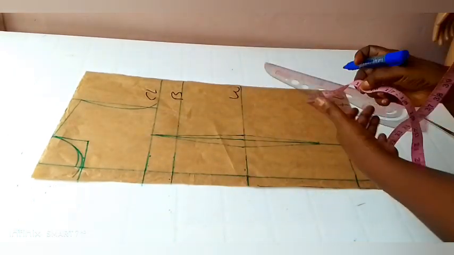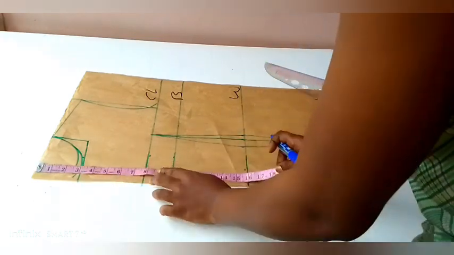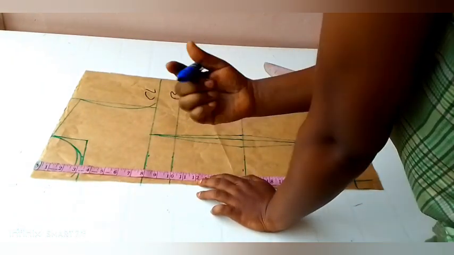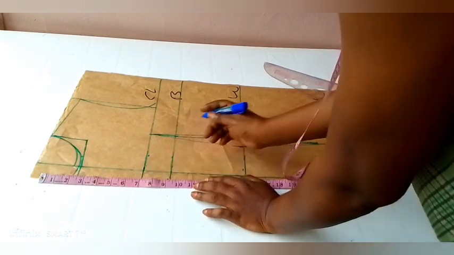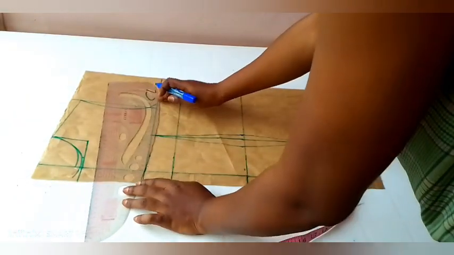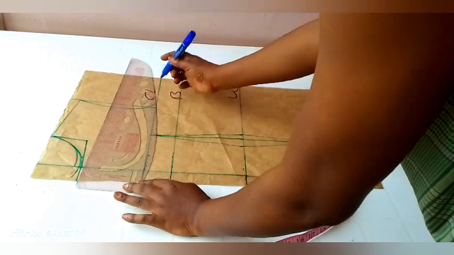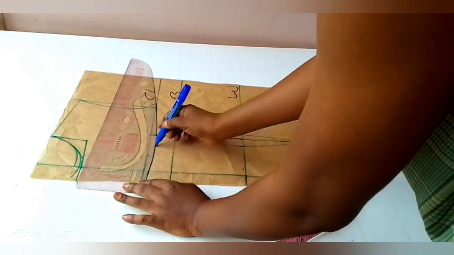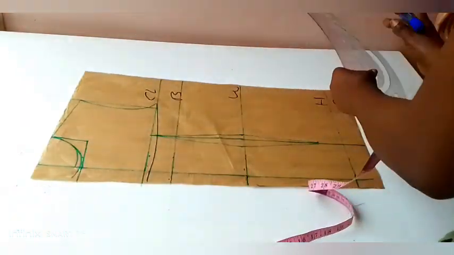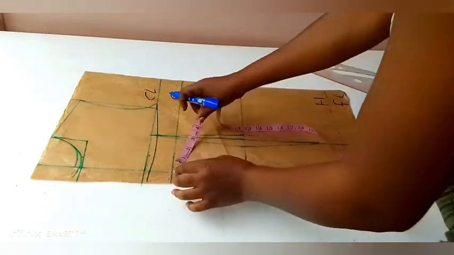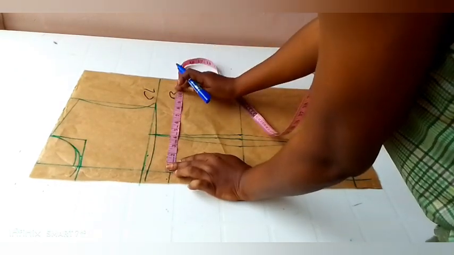Remember, at the hip line I came up with 2 inches. Now to get the depth of our neckline, I'm going to mark 8 inches, and that 8 inches falls at the armhole area. So I'm going to just curve it a little, and while curving it, I took out, let me just call it 8.5 inches. You can see the way I curve it here.